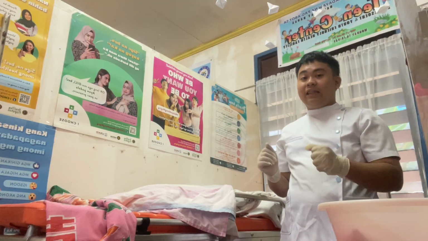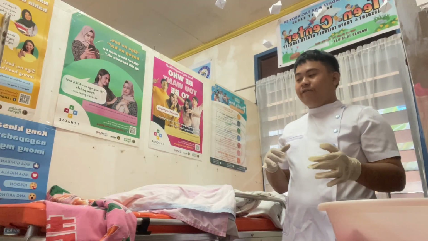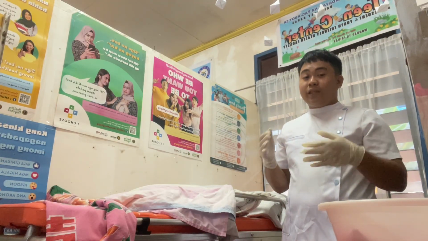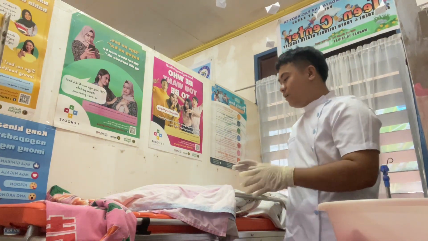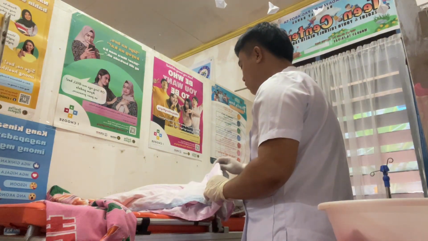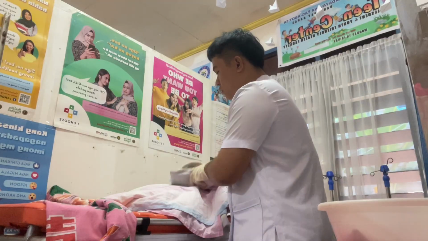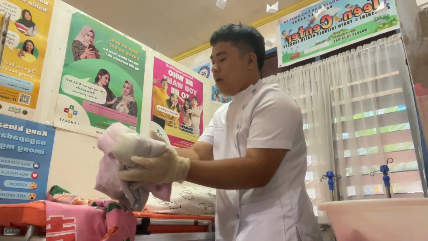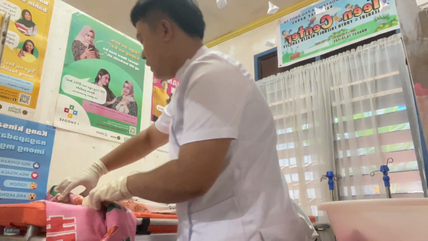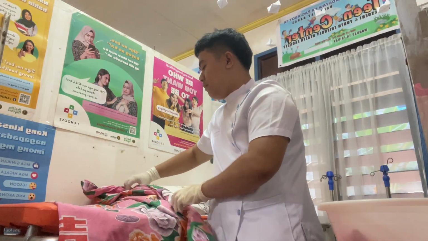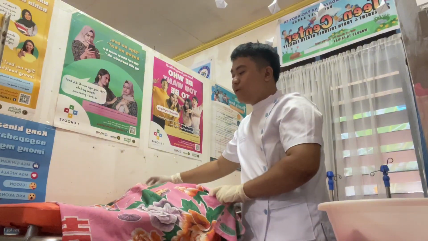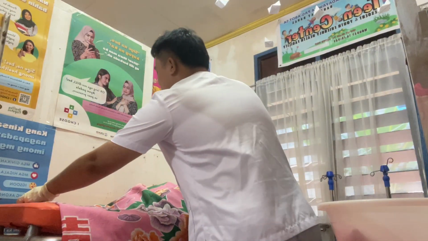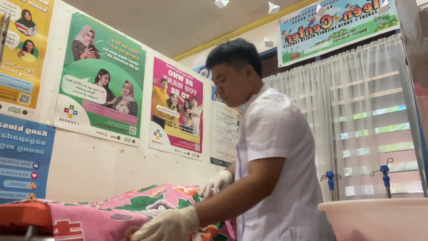This is to maintain the cleanliness of the procedure for the benefit of the client as well. So we have to gently take it off. And then we have to place back the top sheet. This is to maintain the dignity of the patient as well as the privacy.